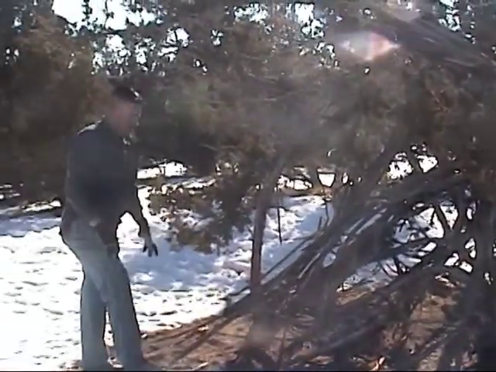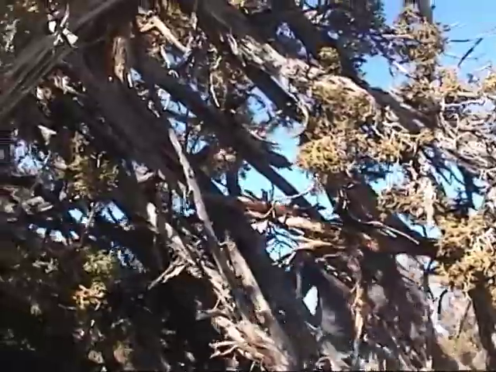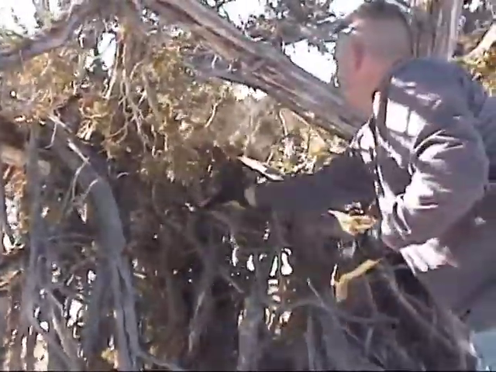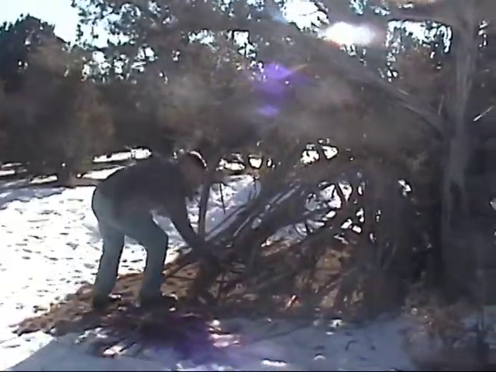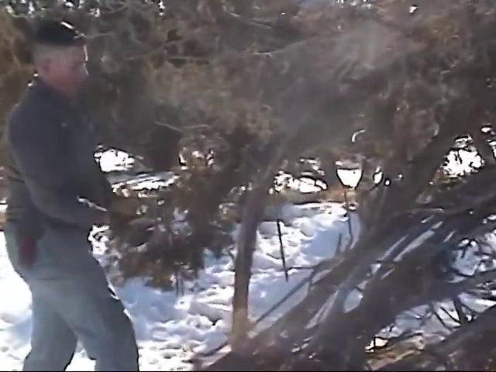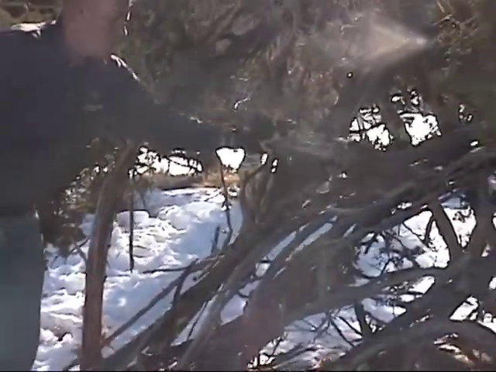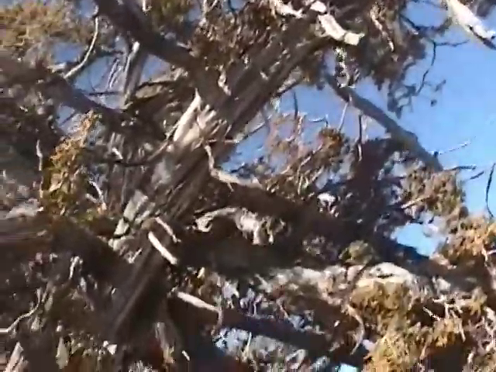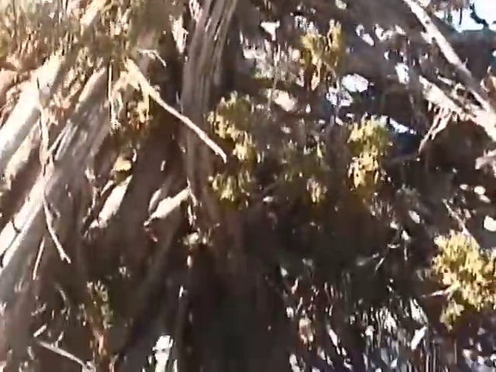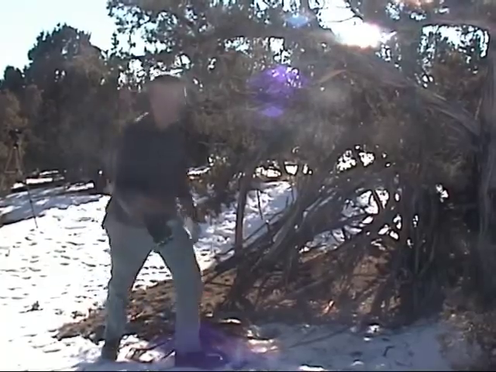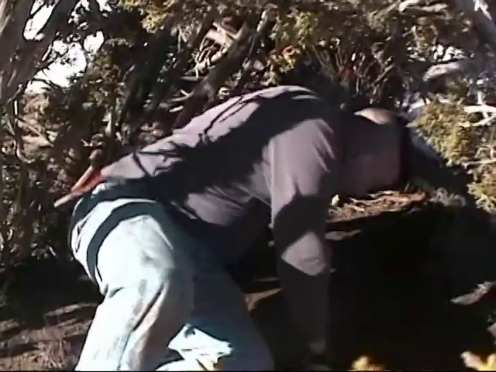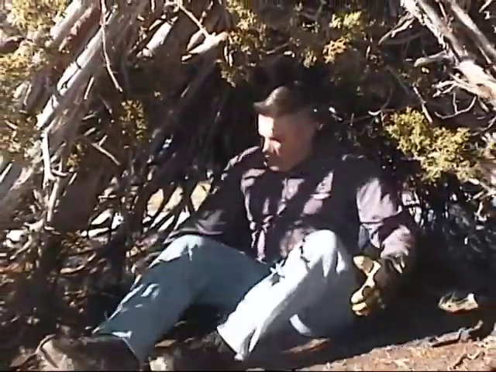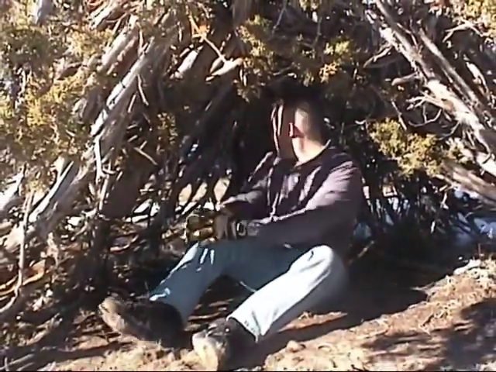Once we have the main supports on, the more debris we can stack up on there and just fill it in and make it as thick as possible, the better we'll be able to thatch it with this bark when we're done. And we'll be able to actually just keep stacking it up so that it completely blocks out the light on the inside and the wind from the outside. So, got a lot of work to do, but we're getting there. It's taking shape. One of the big tricks to staying dry is properly thatching the construction of your shelter.